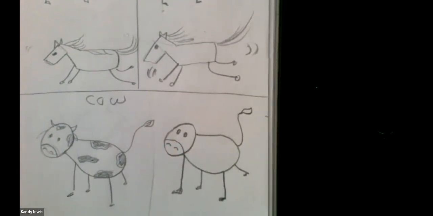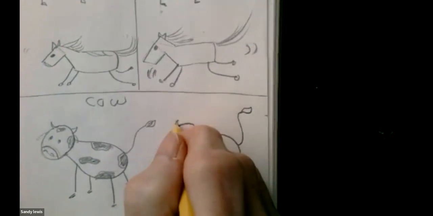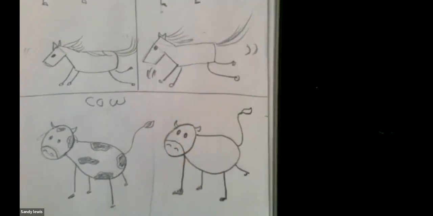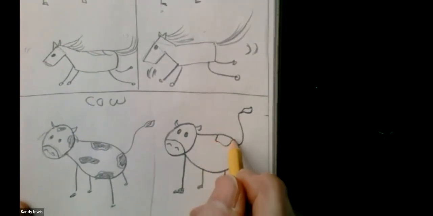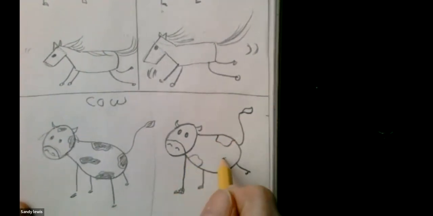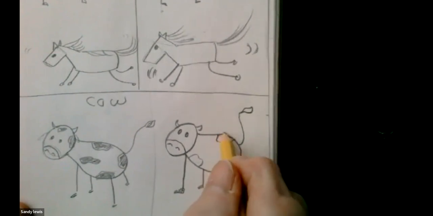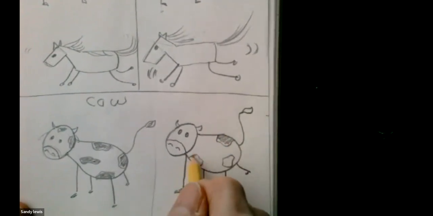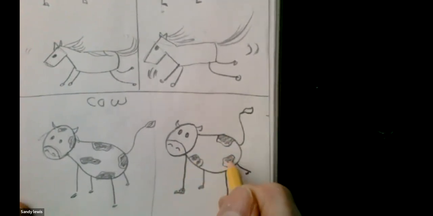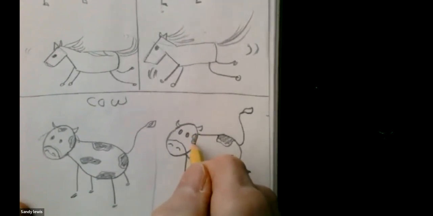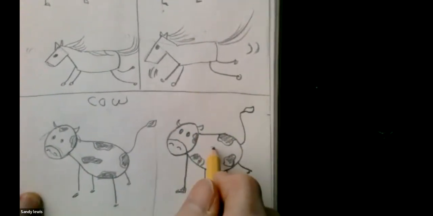So, okay, and two little horns. But what makes it the cow is the markings. If you throw some markings in there, even if it didn't look much like a cow, I've got my cow. And I can put a little marking in the middle. There's my cow. Like I said, the kids will understand it's a cow. They'll get it.